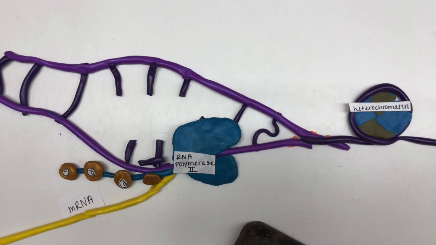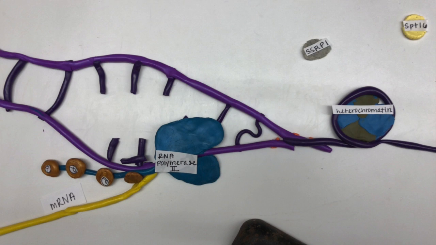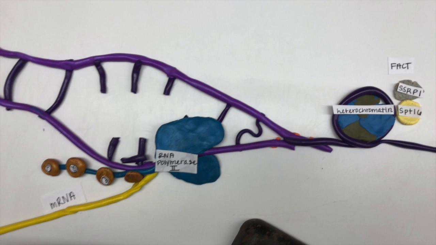Eukaryotic DNA contains tightly packed histones, which present a problem for transcription. To overcome this roadblock, histones must be removed. This is done by the protein FACT, an acronym that stands for Facilitates Chromatin Transcription.